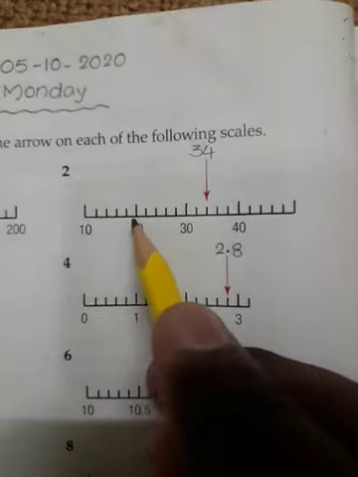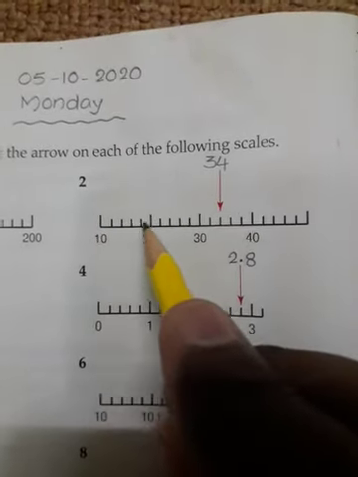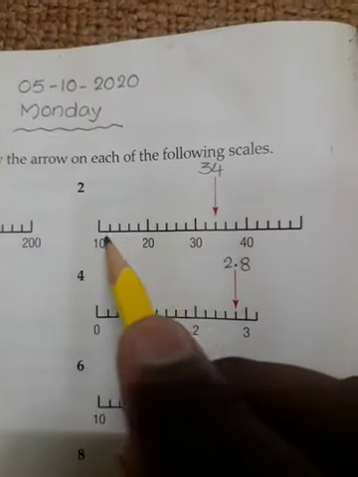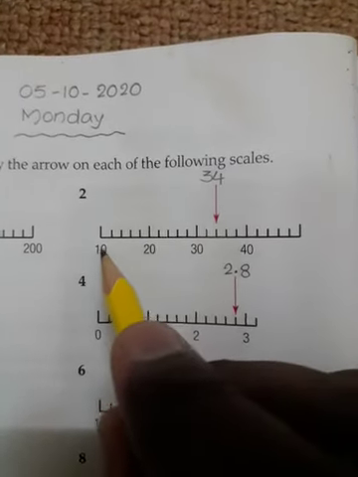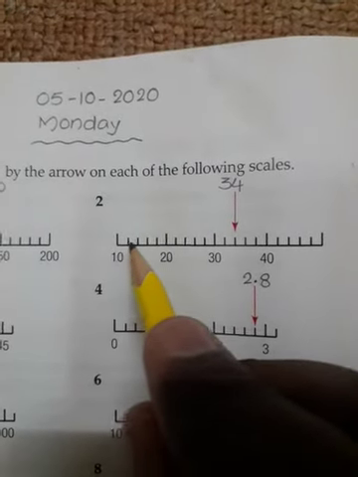Here is 10 and here is 20. So from 10 to 20 means 10 difference, and there are 5 gaps. So 10 by 5, how much? 2 gap. Like this one also you can check. 10 to 20, how much total gap is? 10. And how many lines are there?